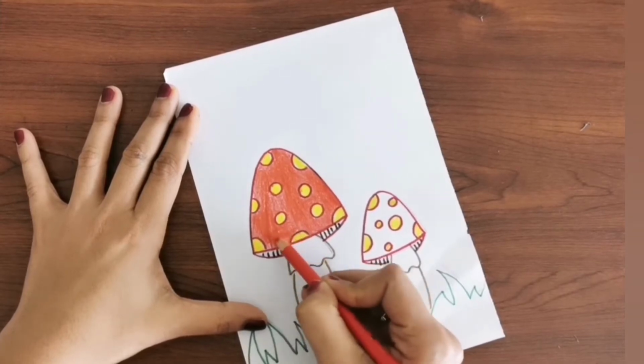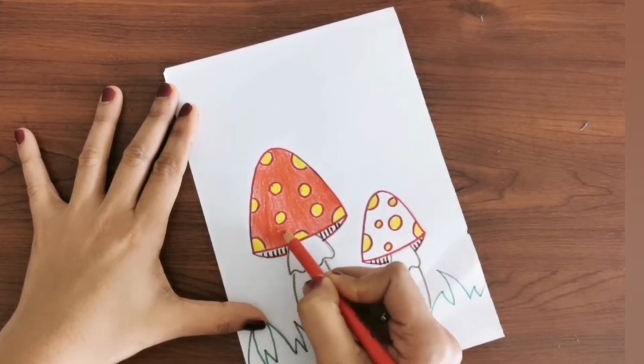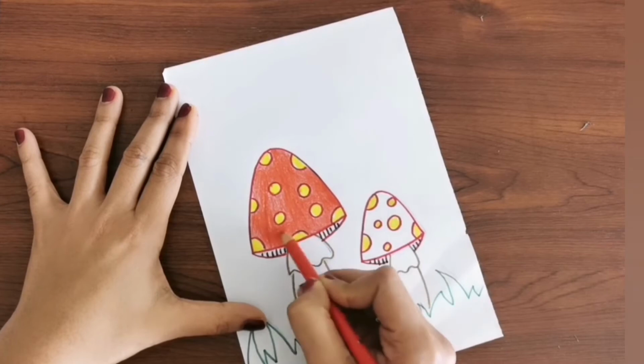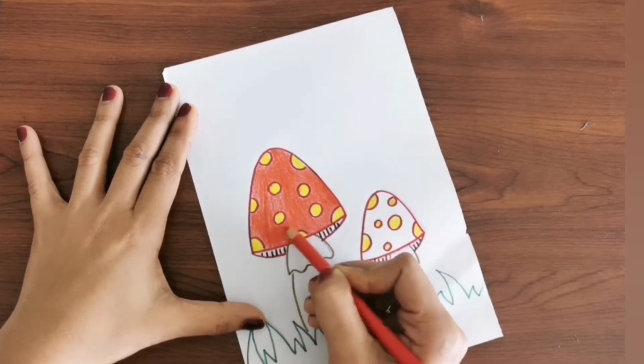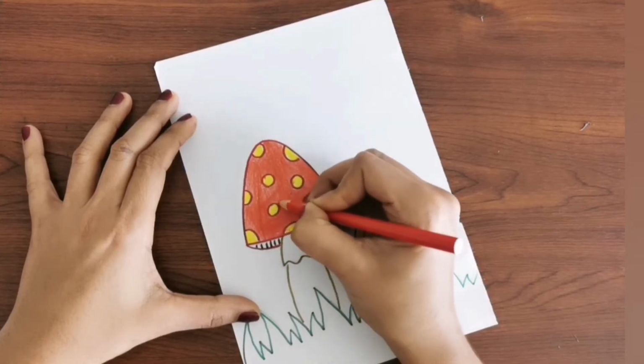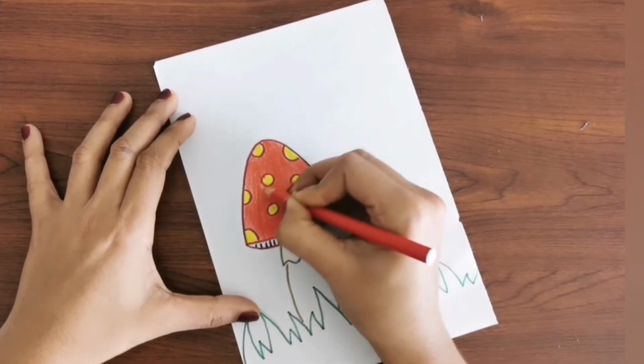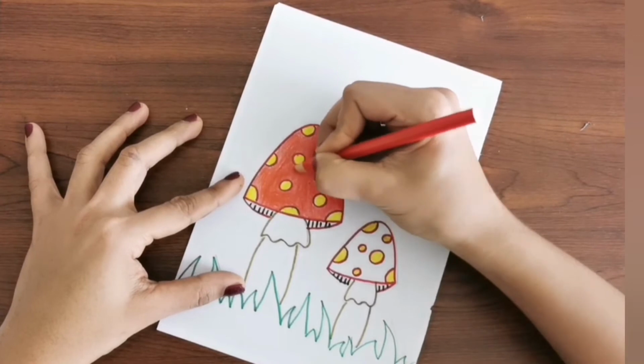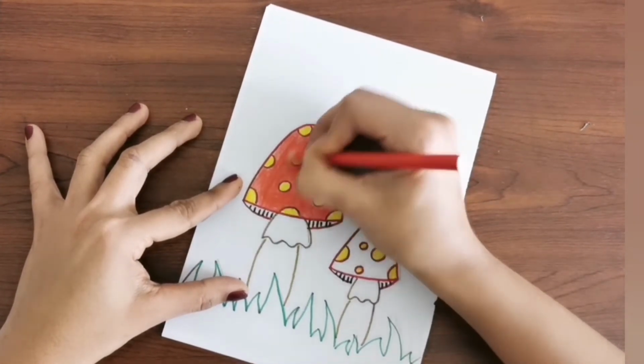Okay, so I'm doing that to fill all the areas where it's not properly colored. Practice this way, even if it's a silly drawing, try to make the best you can. Keep it in the perfect way. Don't keep it like, oh, it's okay, this is enough. Don't do that. If you start practicing that way, definitely all your drawings are going to be the best.